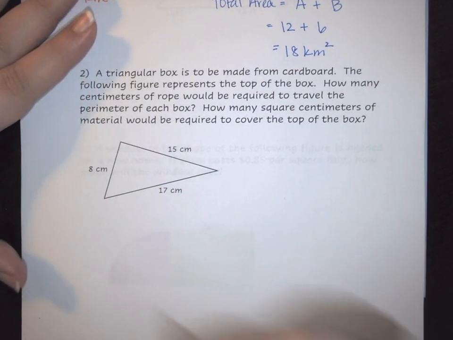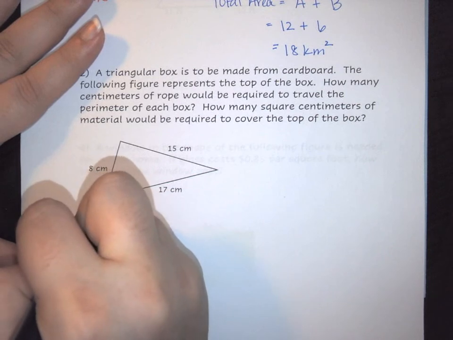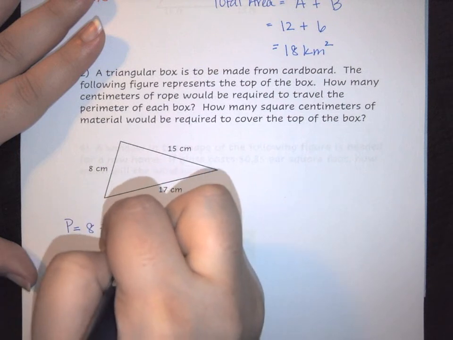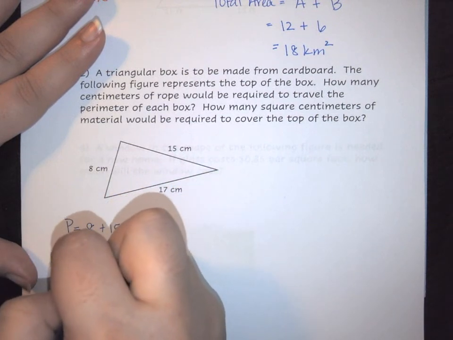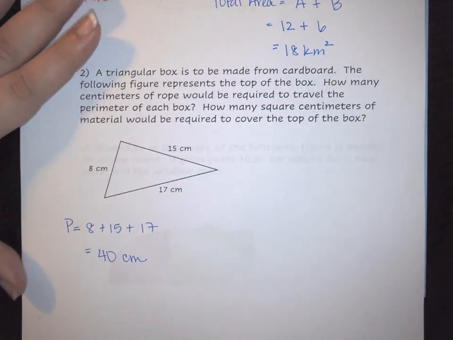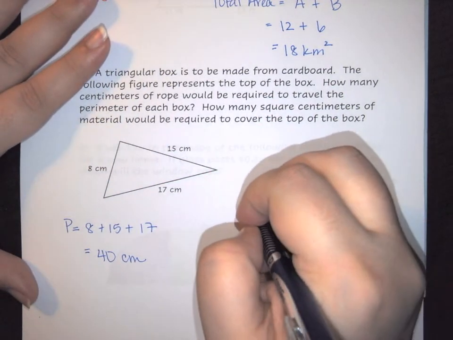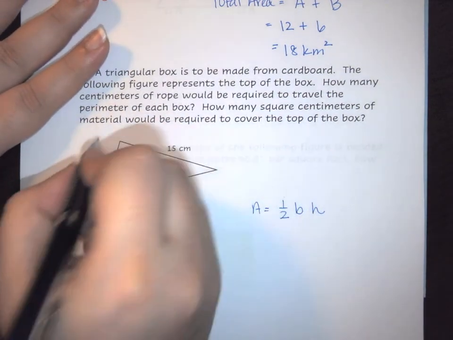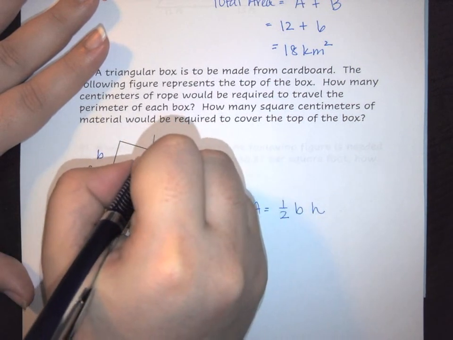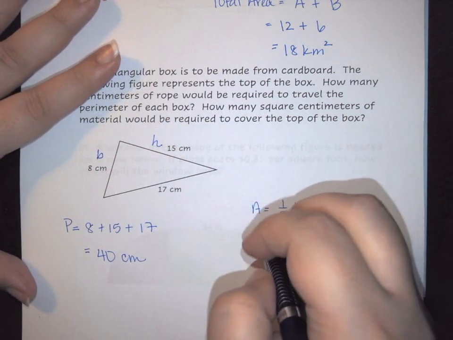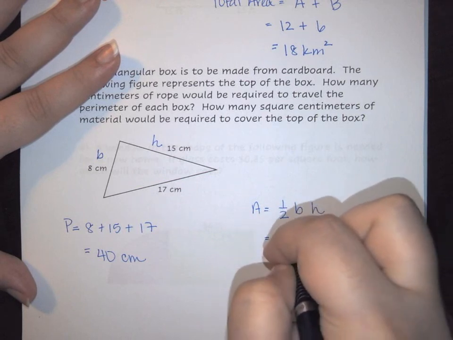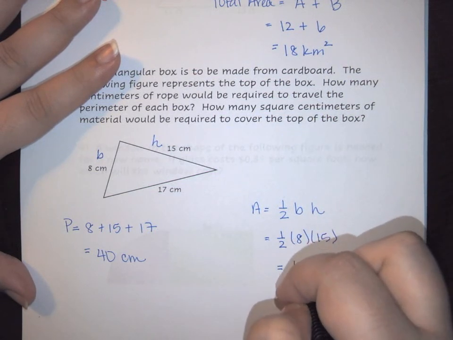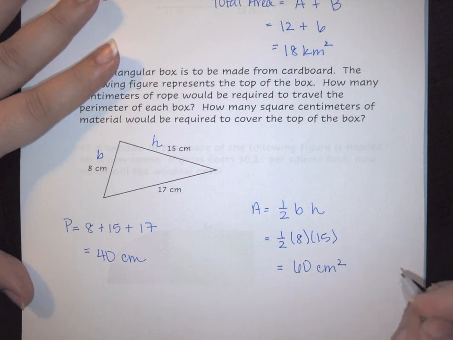So perimeter, very simply again, take a walk around. So your perimeter is going to be, add up all your sides, 8 plus 15 plus 17. So your perimeter is going to be 40 and your measure is centimeters. Your area is going to be 1/2 base times height. You're going to use your base as 8 and your height as the 15. So in this case, your area is going to be 1/2 times 8 times 15, which is going to equal 60 centimeters squared.